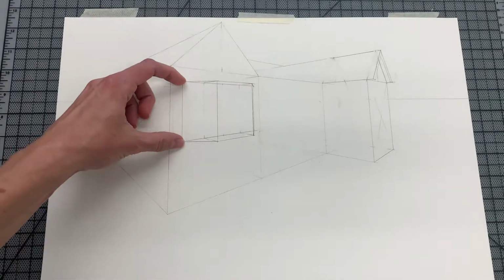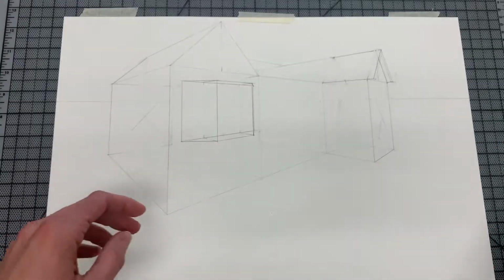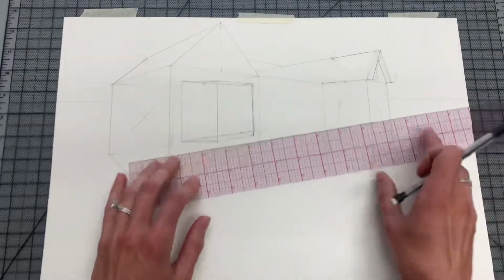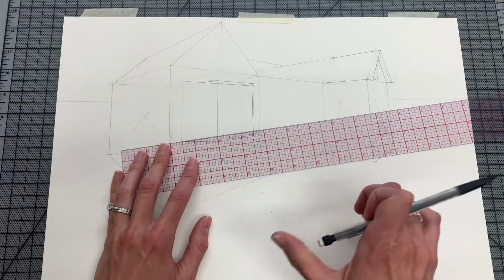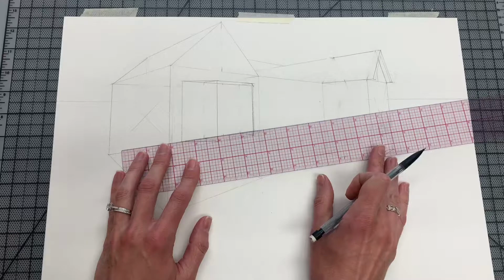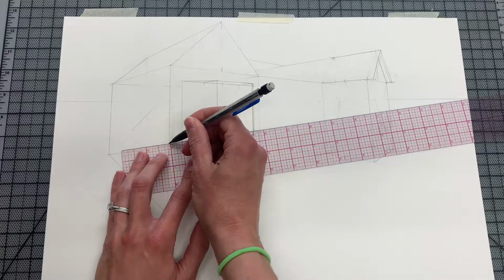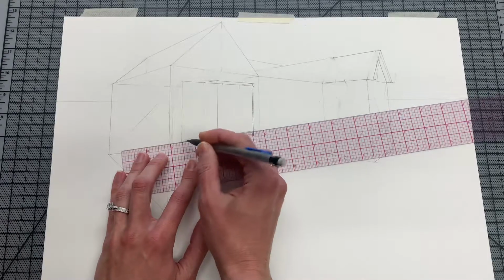So I already have the height for this window, so I'm going to take my ruler and line it up back with the right vanishing point, and I'm going to put a dot right there on the corner of the building. Okay, that's for the bottom height.